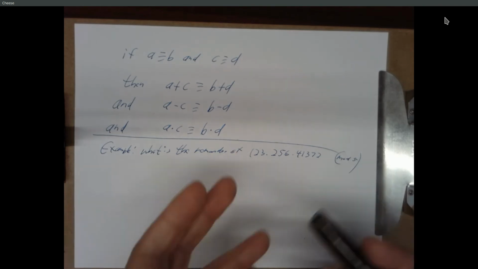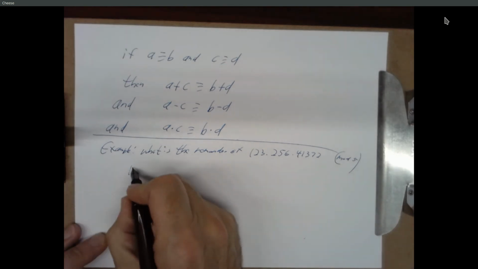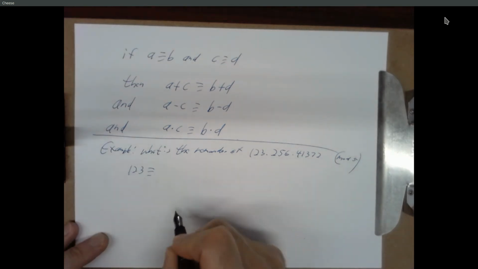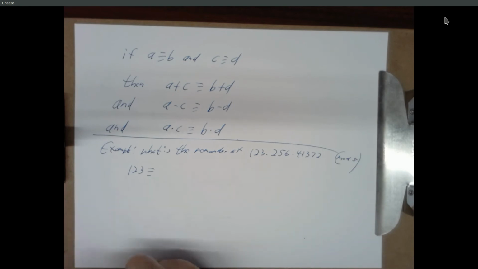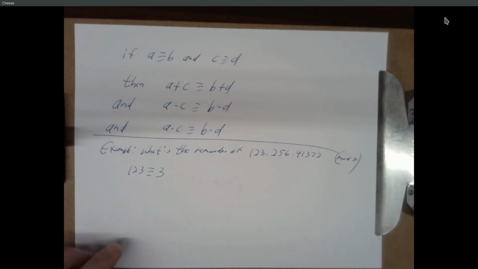Well, I can multiply these together and then divide by 5. Or I can say, what's 123 congruent to mod 5? 5 goes into 10, so if your number ends with 0, 1, 2, 3, or 4, that's what it's congruent to. If it ends with 5, 6, 7, 8, or 9, it's congruent to 0, 1, 2, 3, or 4.